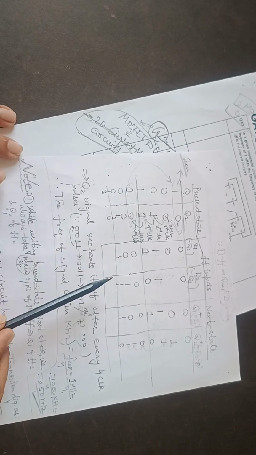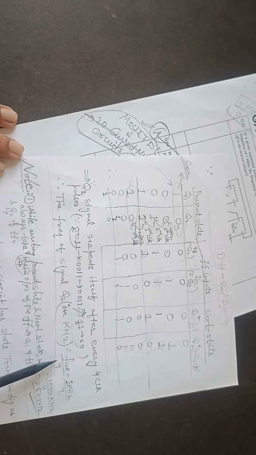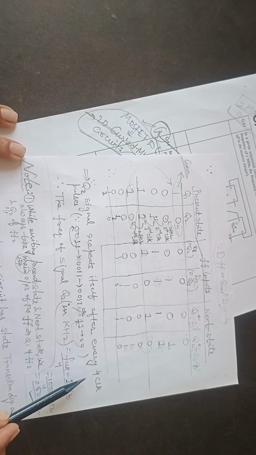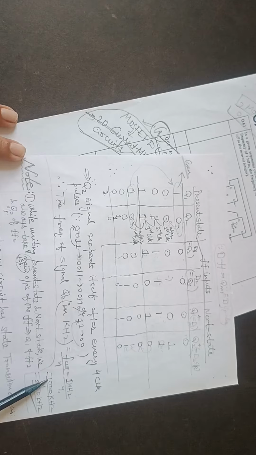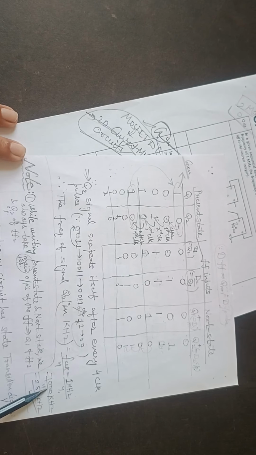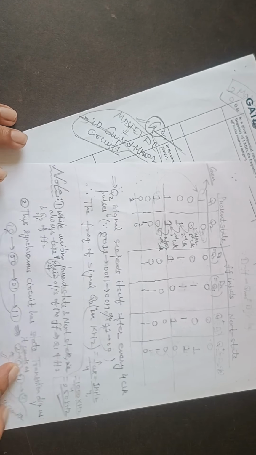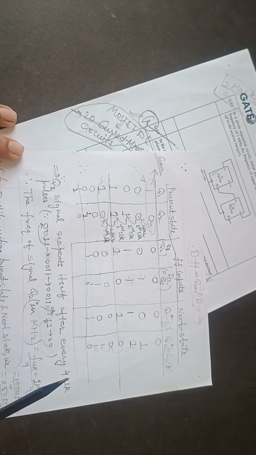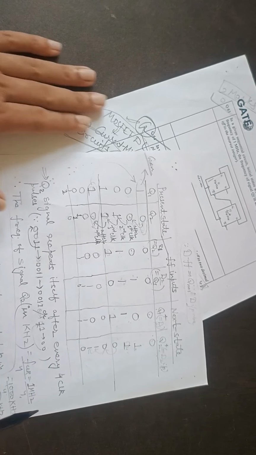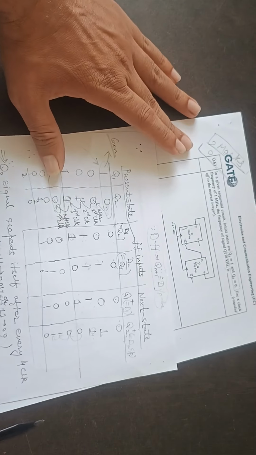So the frequency of signal Q2 in kilohertz is f clock by 4, which is 1 megahertz by 4. Now we want the answer in kilohertz, so we'll write 1000 kilohertz by 4, so 250 kilohertz is the correct answer for this question. So 250 kilohertz is the correct answer. So these were all 5 questions, all look pretty easy. Okay, so thank you.